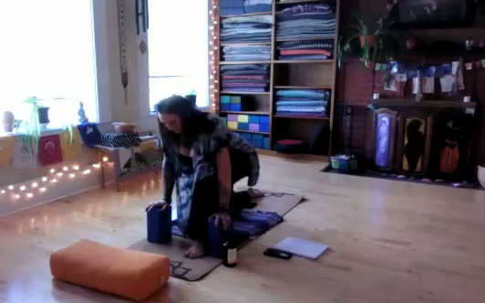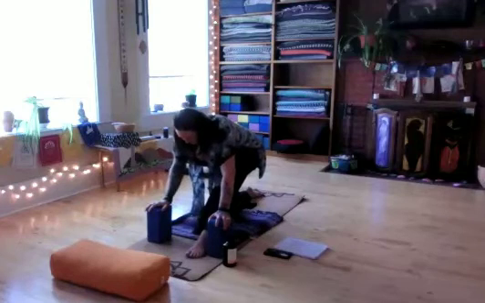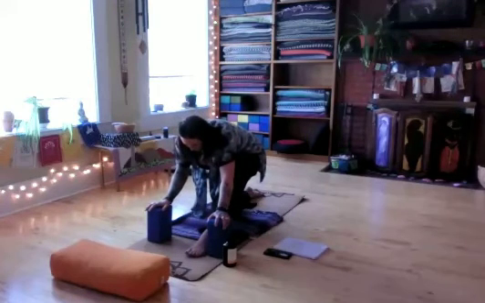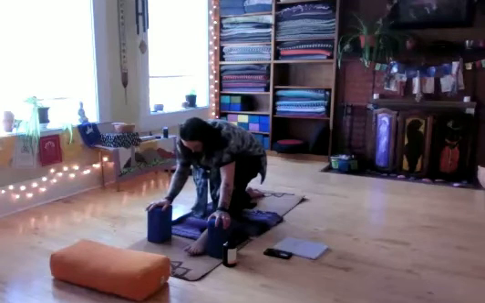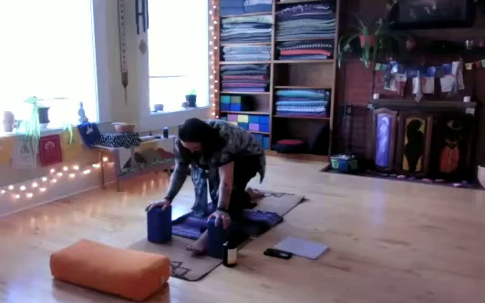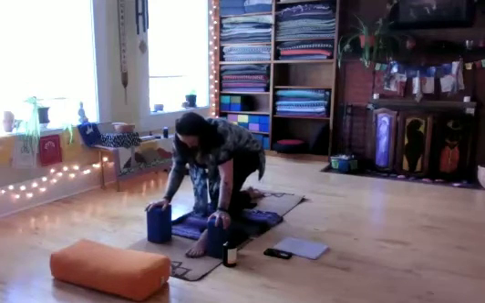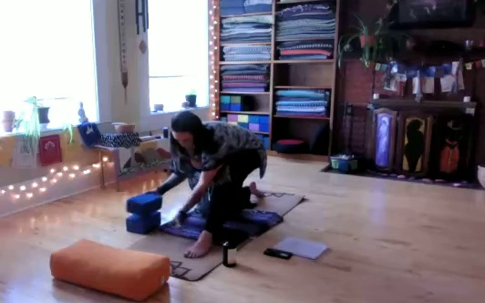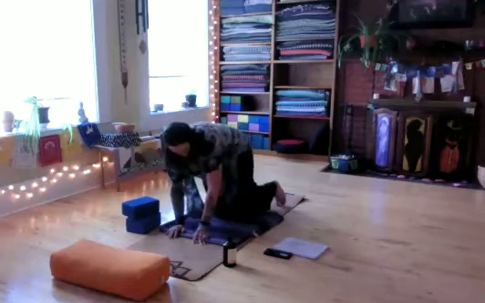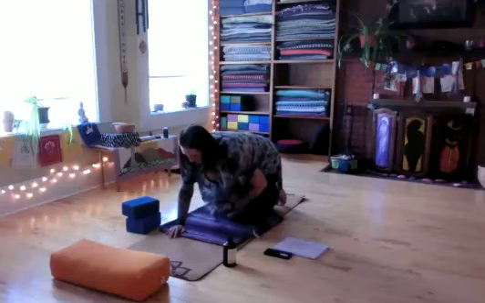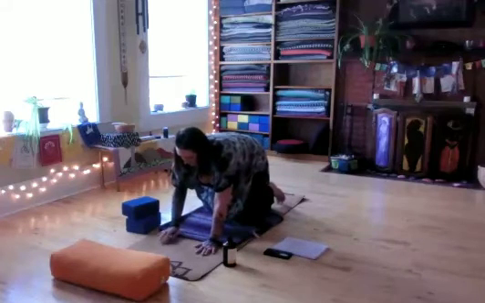Exhale, press back, pointing the left toes towards the front of the mat. Breathing into that stretch in the back of the left leg. Releasing, coming back through tabletop. And come into pigeon on the right side.